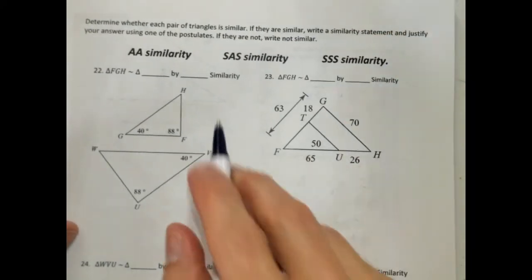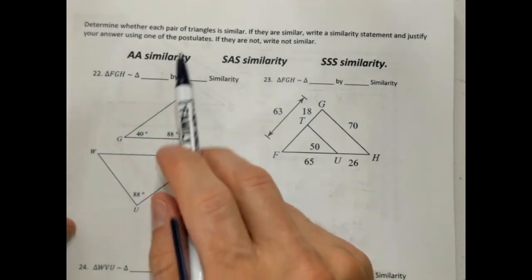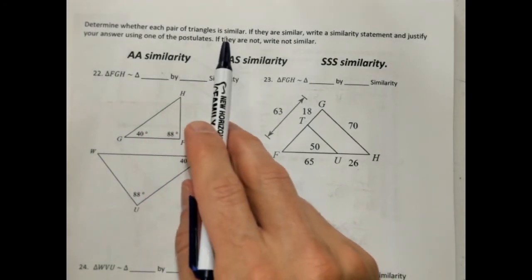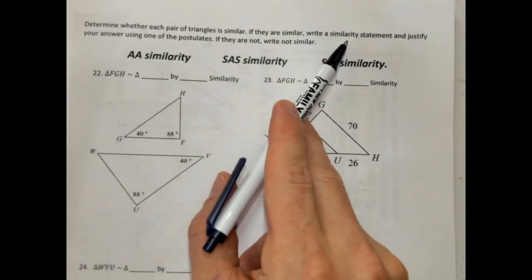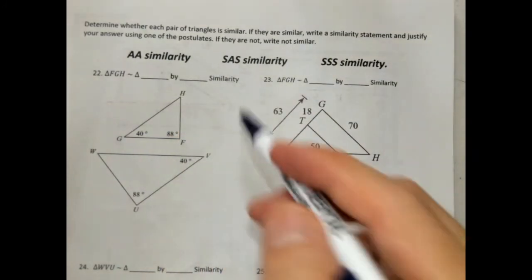So we have the three similarity reasons. Determine whether or not the triangles are similar. If they are, write a similarity statement and justify by using the postulates. If not, they're not. Okay, so straightforward.